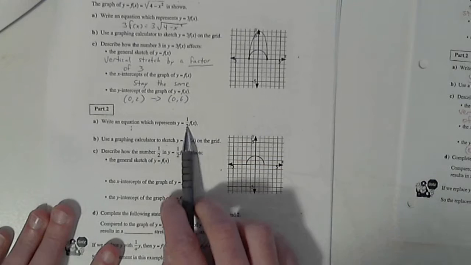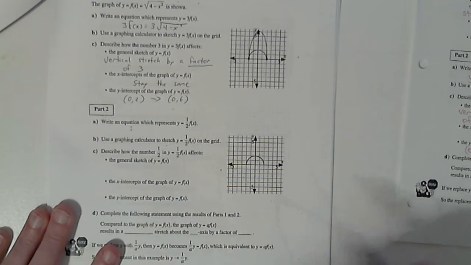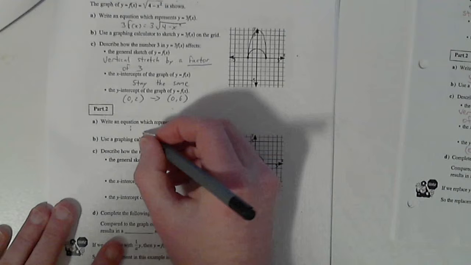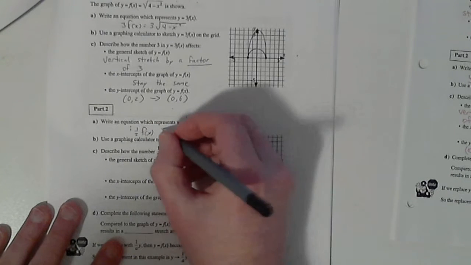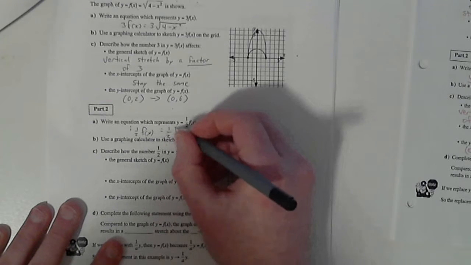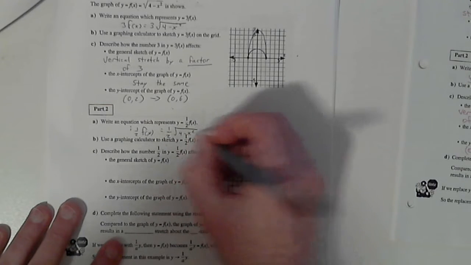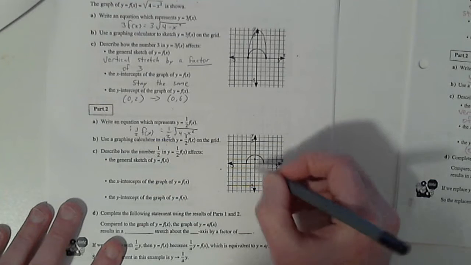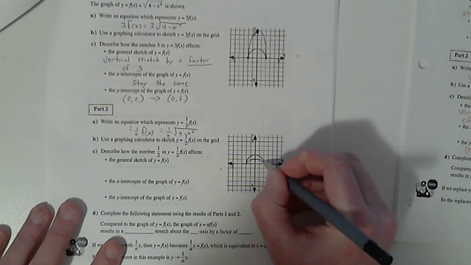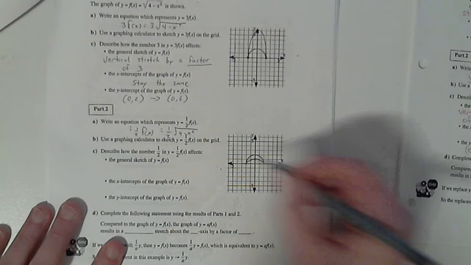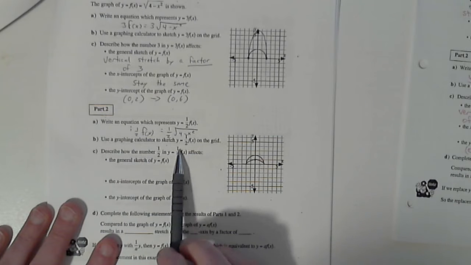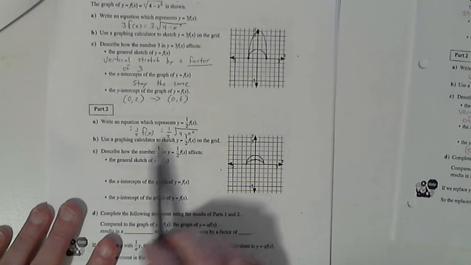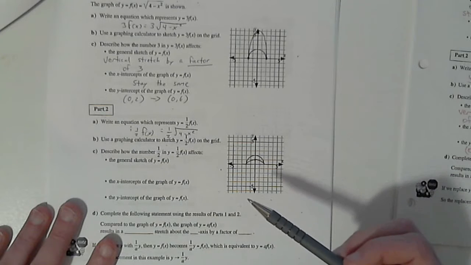Good, part 2. Now what happens if we did it as a half of f of x? Write the equation. Well, one half f of x is equal to 1/2 root 4 minus x squared. And that's going to look like this. It's a little tiny semicircle. Again, if I were you guys, I would probably plug this into Desmos and put an a value in front of the equation, and then you can create a slider and you can quickly see how it's going to manipulate it.